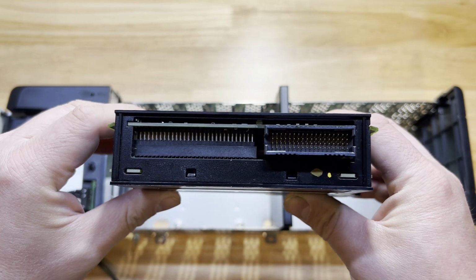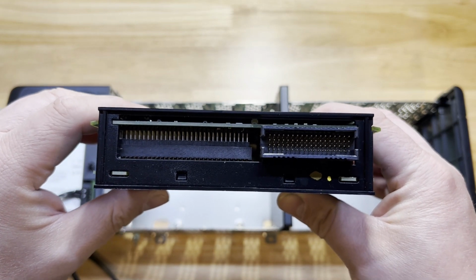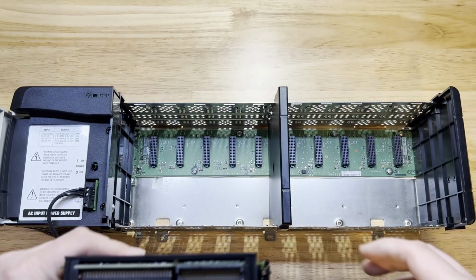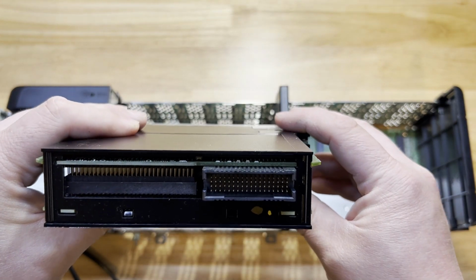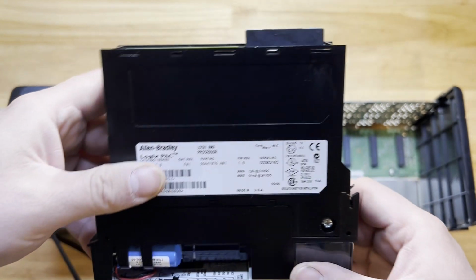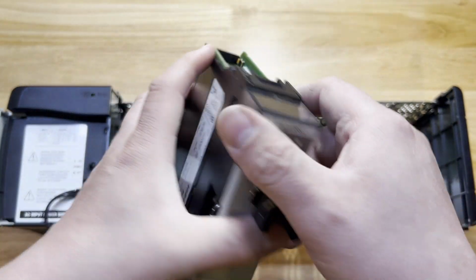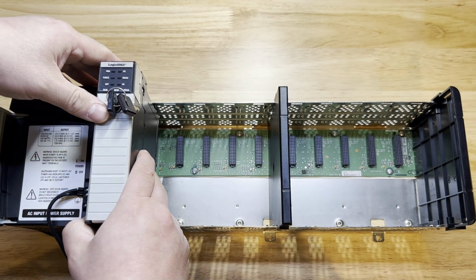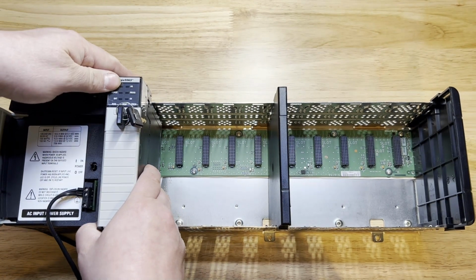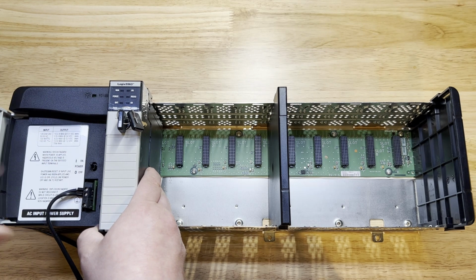So you can see there's a series of small pins on the back of this processor, and that has to line up with the female end in the chassis. It's very important to slide these cards in straight so none of these pins get bent. To simply do this, we'll start with slot 0, slide it in the groove here, and straight down. Now I am doing this with the power on. You can rack in and rack out these cards with the power on.